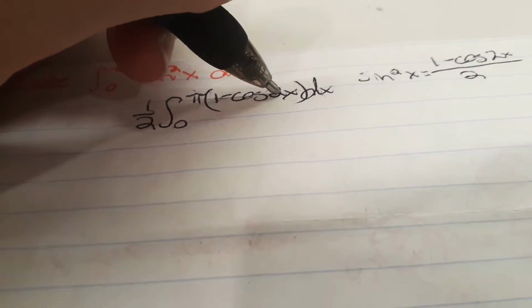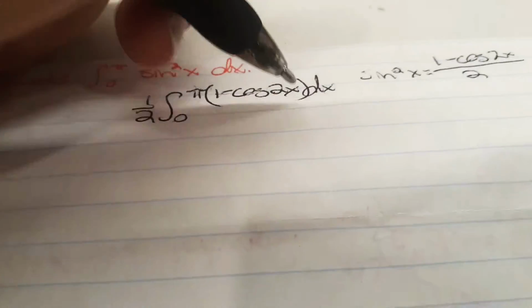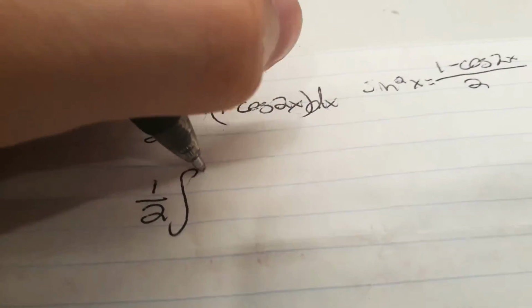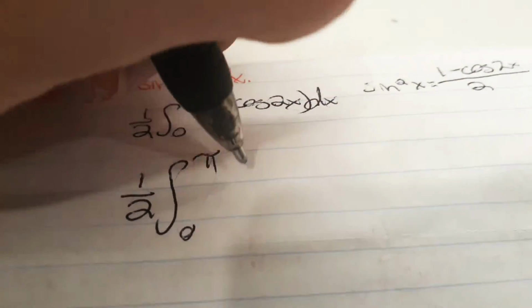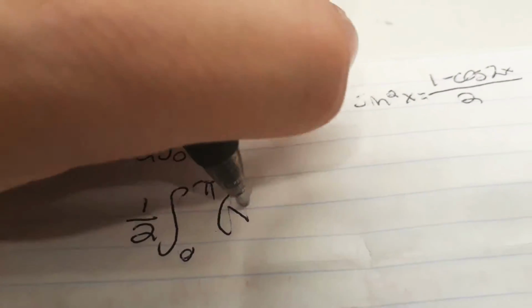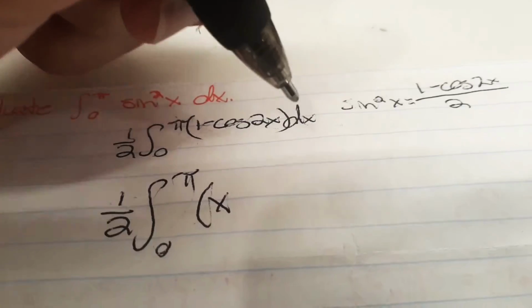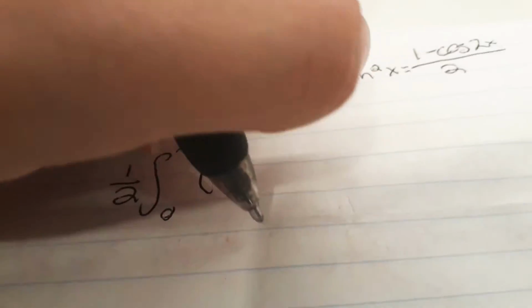So now I can think over here: something's derivative equals 1, and then something's derivative is cosine of 2x. So this is a pretty simple one. If something prime equals 1, that means that it itself was x. And then minus the antiderivative of cosine of 2x.